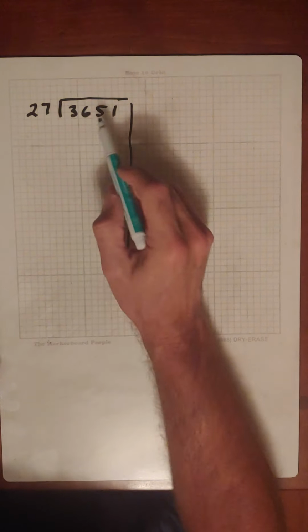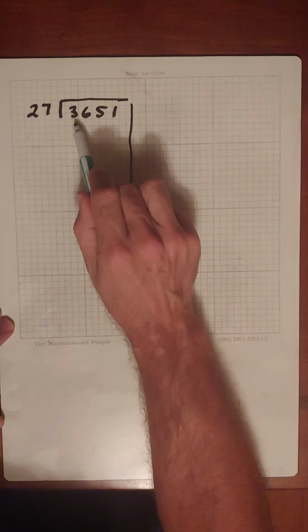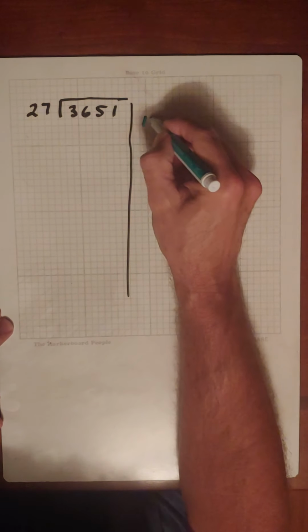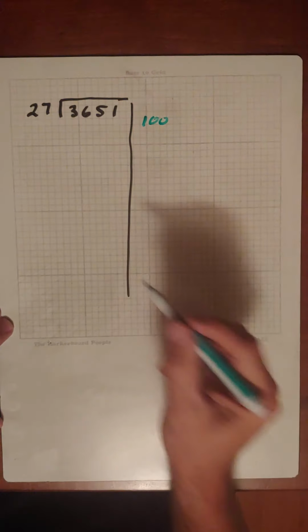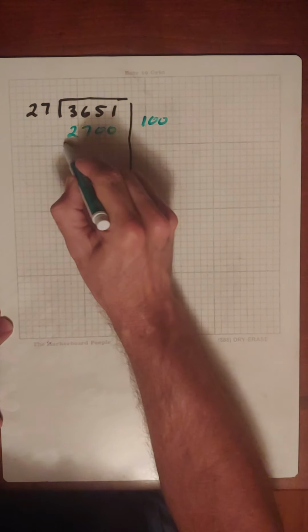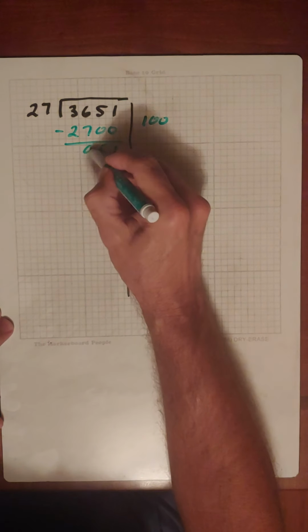So I'm not real good with multiplying my 27s, but I know that if I'm going to get to 3,600, I could go 27 times 100, and that's going to be less than 3,600. So 27 times 100 is 2,700, just like that. And then I'm going to subtract, and I get 1, 5, and 9.